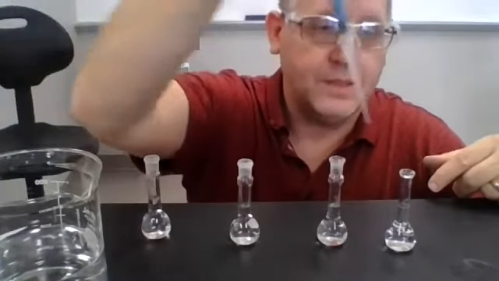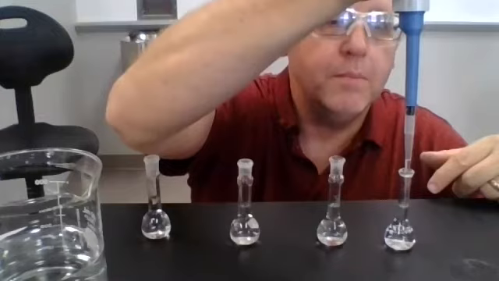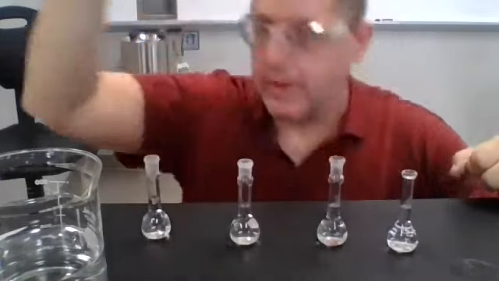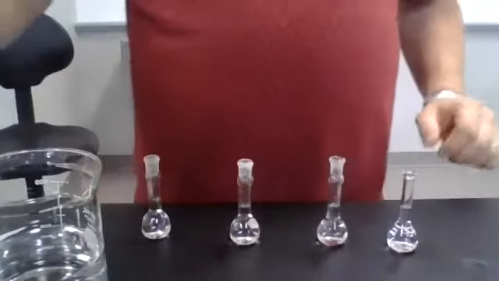I thought about doing this with a time lapse, but I don't think that's going to work so well. Okay, now I have my solutions as well as my blank solution. I'm going to need those when we go over to the AA. I will parafilm and mix these, but I'll come back to that here in a little bit.